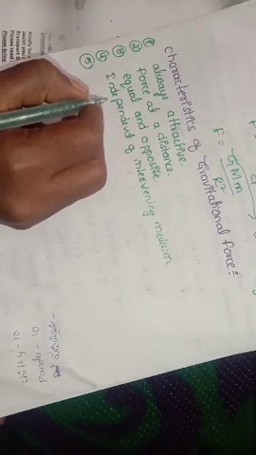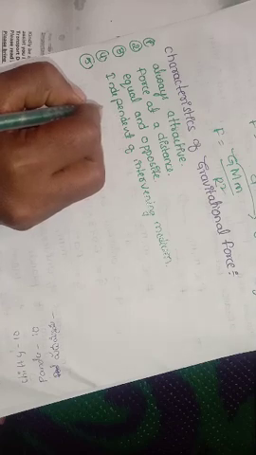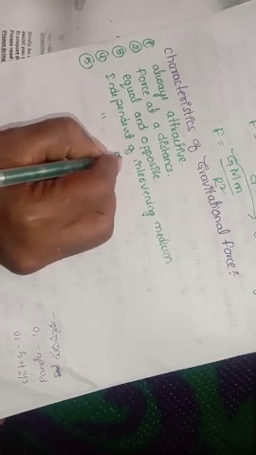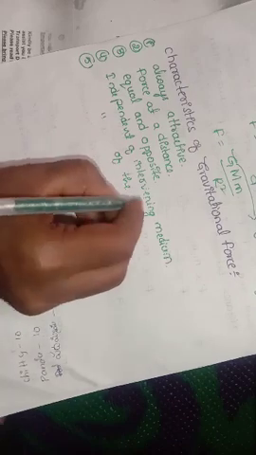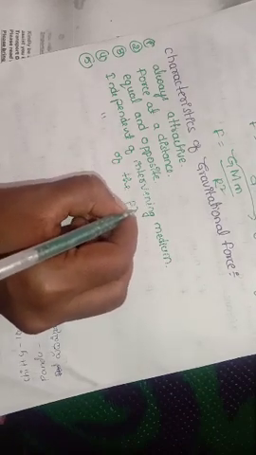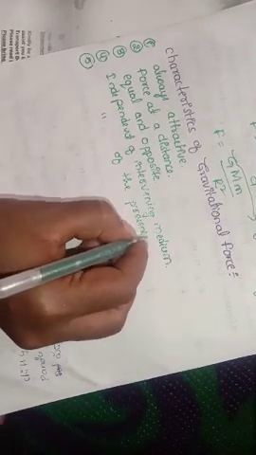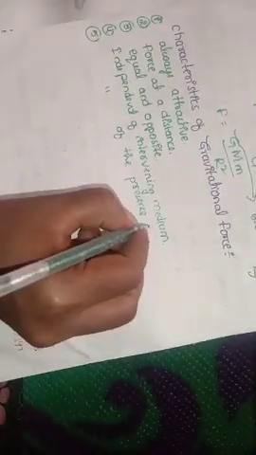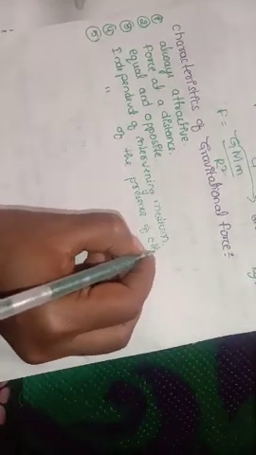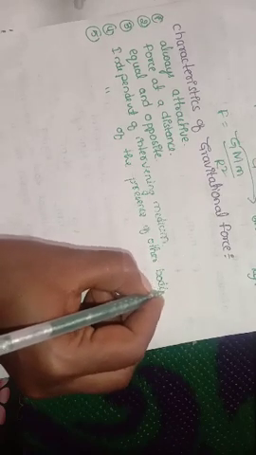So it is independent of the presence of other bodies. Even if another body comes in between these two bodies, it does not care about that. The force is always constant and equal and opposite.